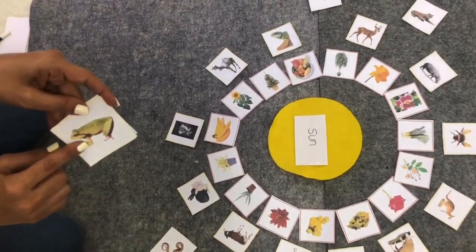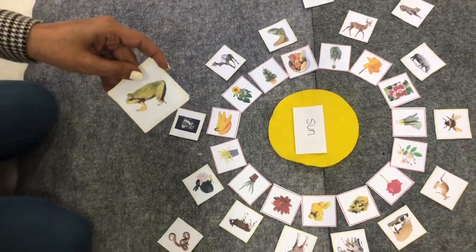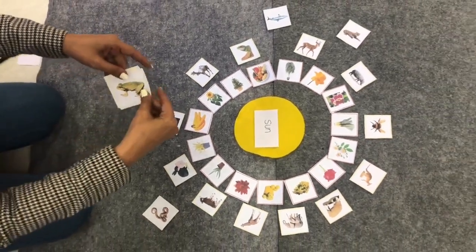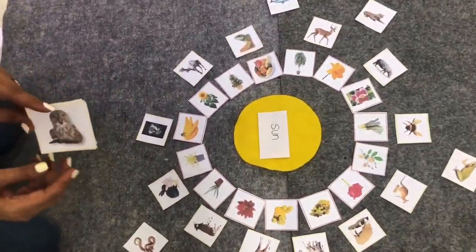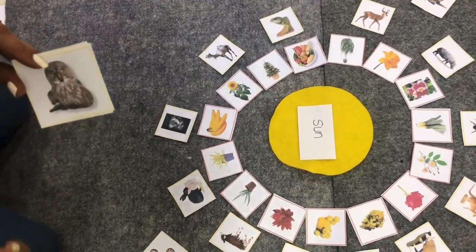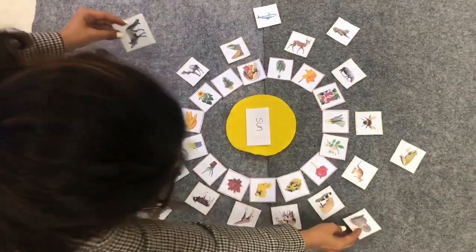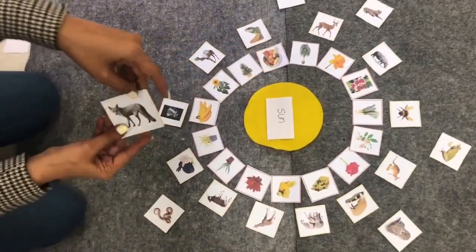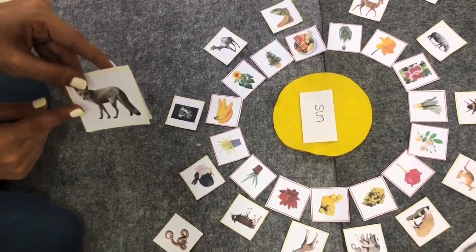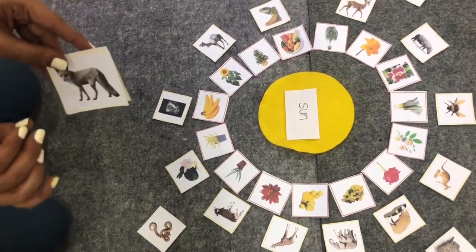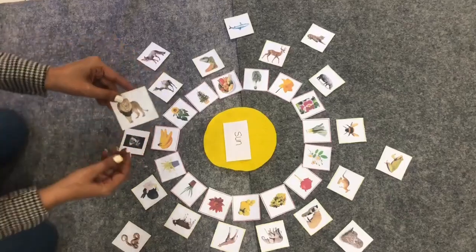And what is this? A frog. Has anybody seen the frog stick out its long tongue? What does it eat? Insects and snails. And this is an owl. It likes to eat fish, small beetles, and butterflies. What is this? This is a fox. It comes out in the night and it likes to eat squirrels, rats, and mice.